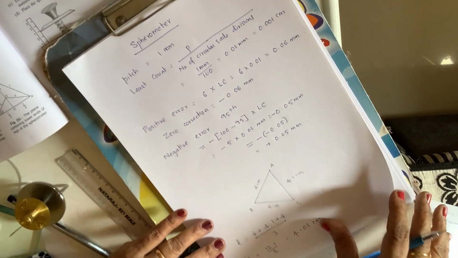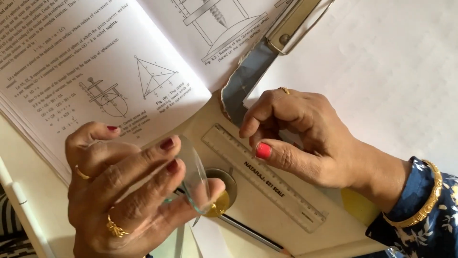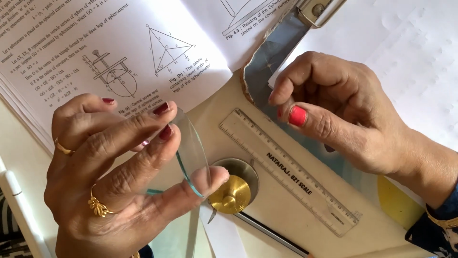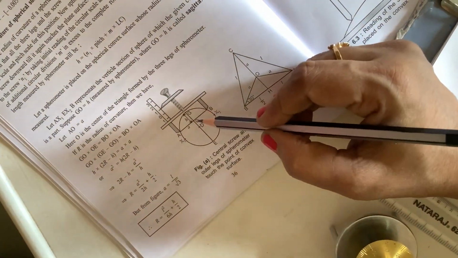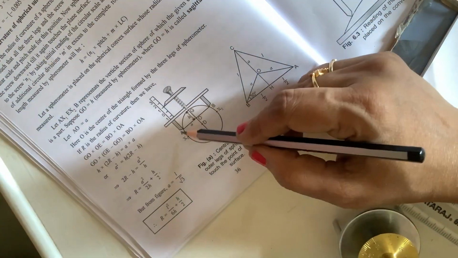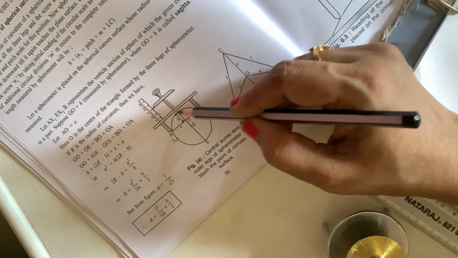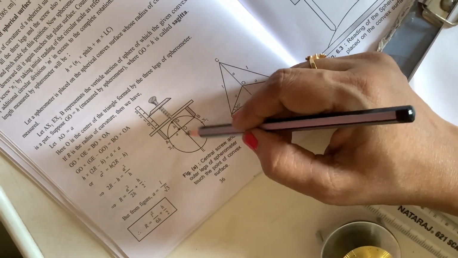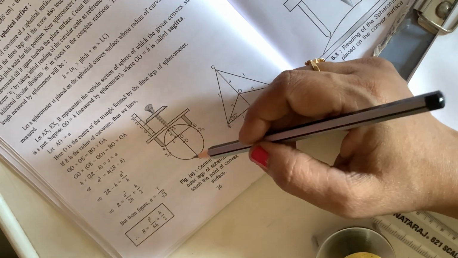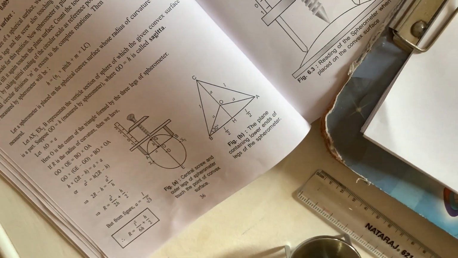Now next what we have to do, we want to find the radius of curvature for this one. For us it looks like this, but it will make a ball-like thing like this, a full ball-like thing. You have to imagine a spherical shape like this. So our glass is like this here on the top. For this circular shape, we want to find this radius. So that is what we are doing now, radius of curvature.